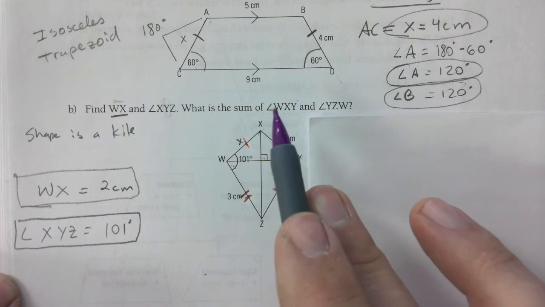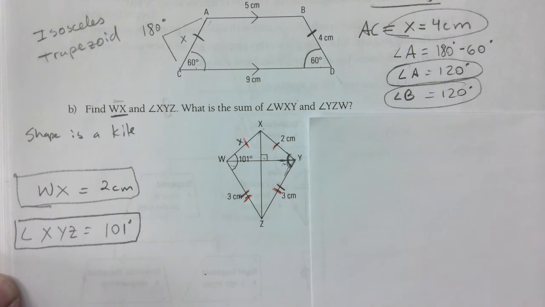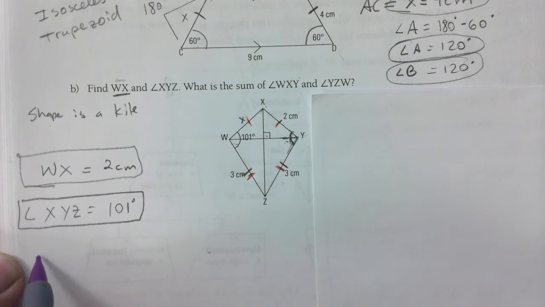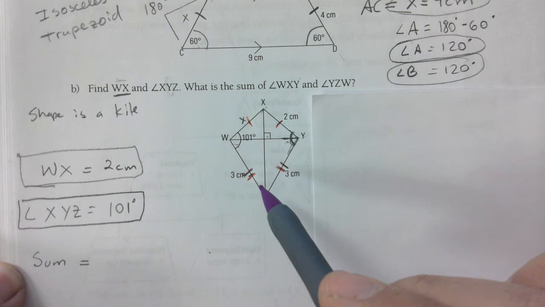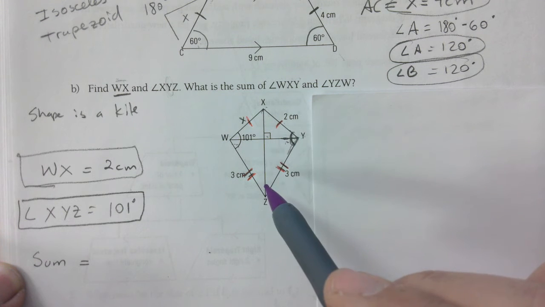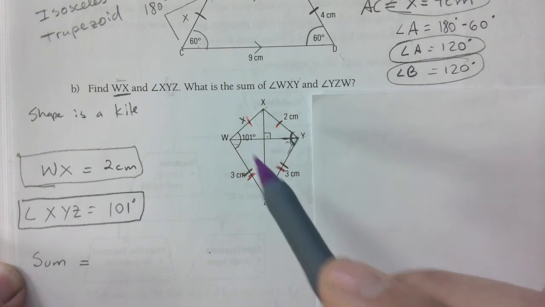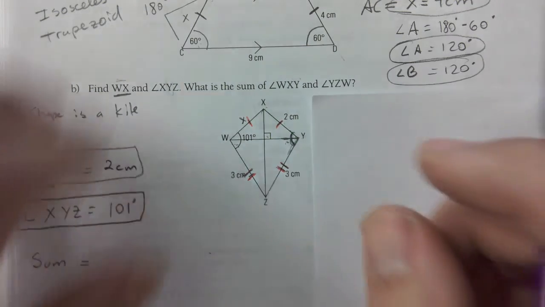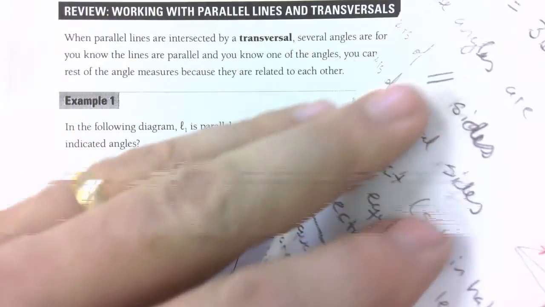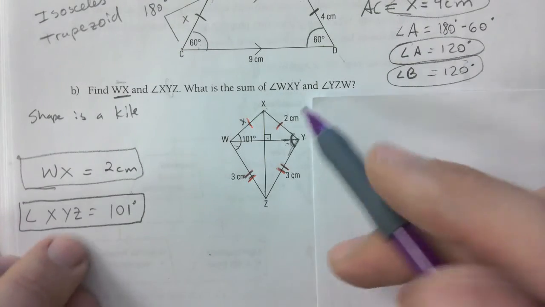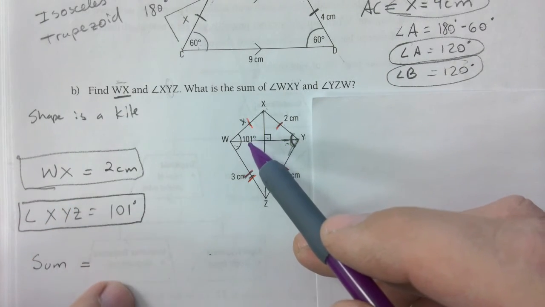And the sum of these two angles. What is the sum of them? Well, the sum would be these two. What would these two add up to? Well, what do we know about all 4 angles in a quadrilateral? I told you that on, I'm going to go find out exactly what page because I need to know. 190. On 190, I told you that the following is always true.